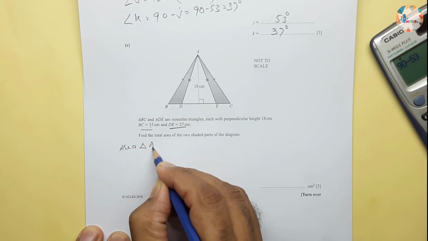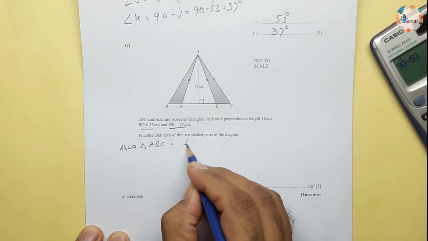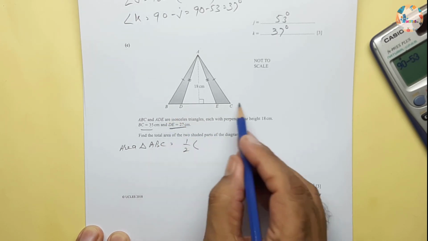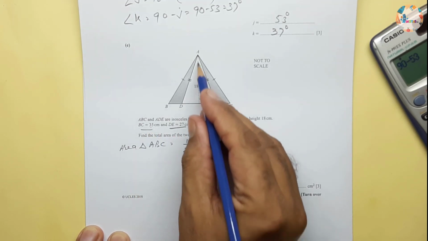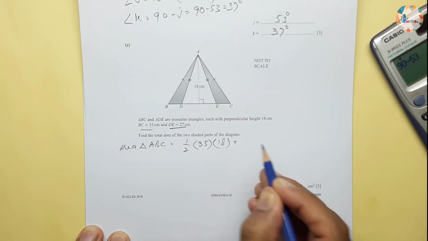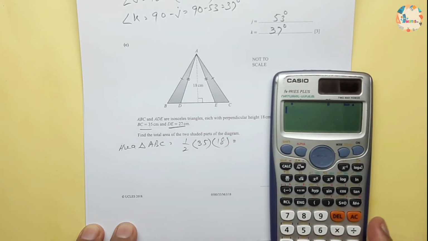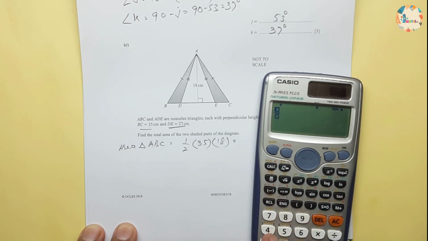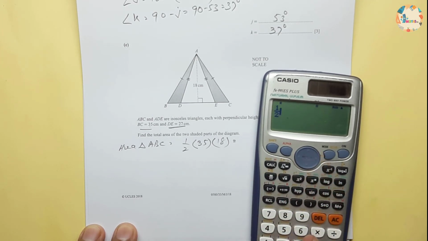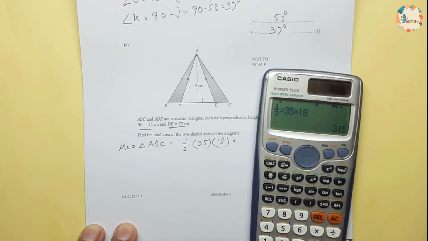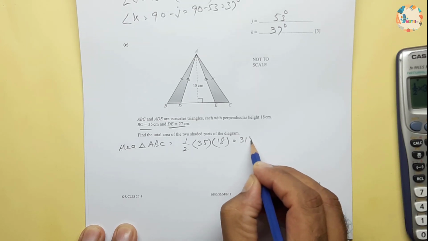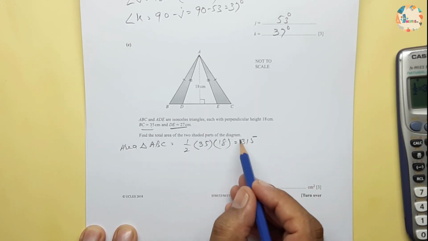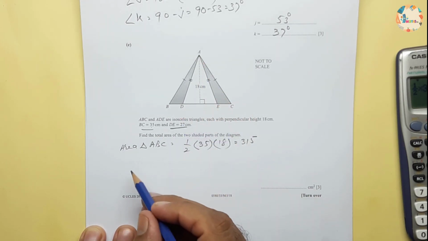Area of triangle ABC will be equal to 1 by 2 into base, which is BC, which is 35, so 35 into height, which is 18. So we can write here 18, and area of this bigger triangle ABC will be how much? We will check. 1 over 2 into 35 into 18, so it will be 315. Now from this 315 we'll have to subtract area of ADE.